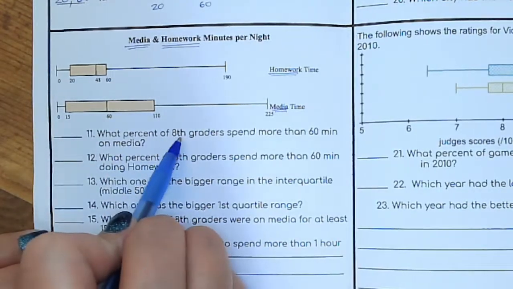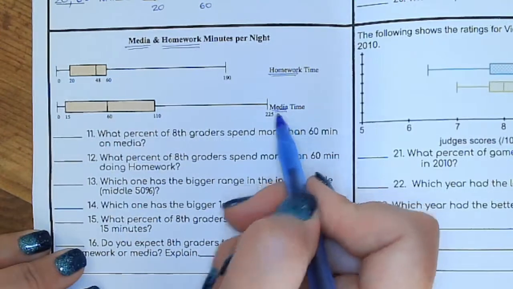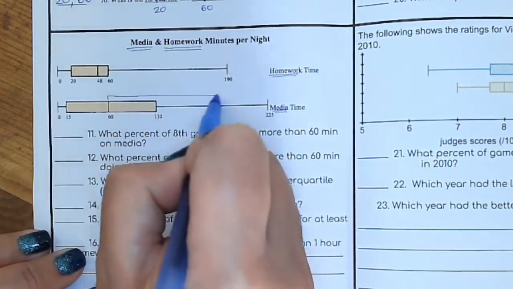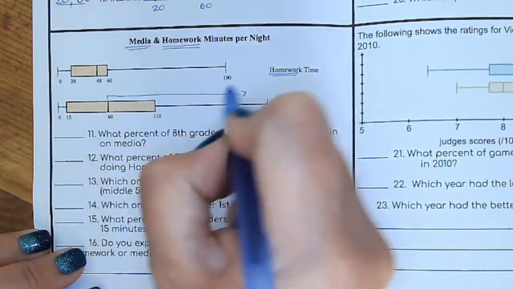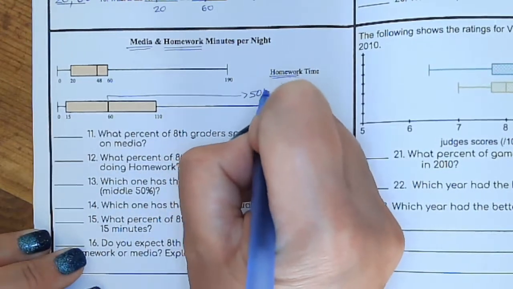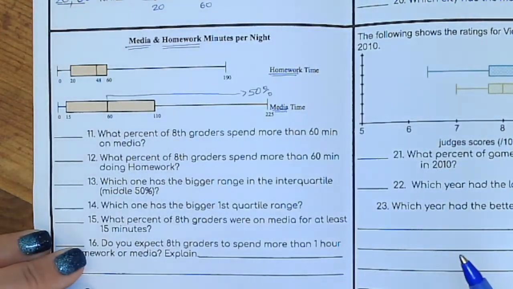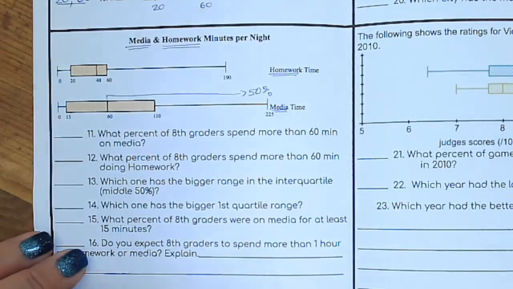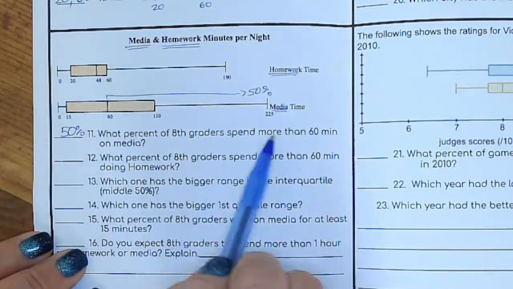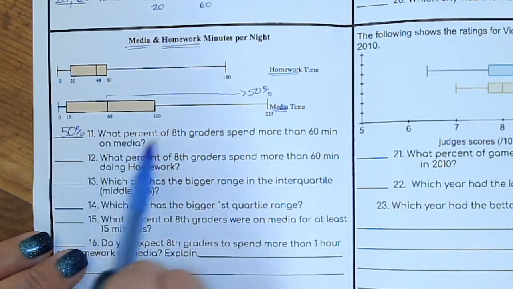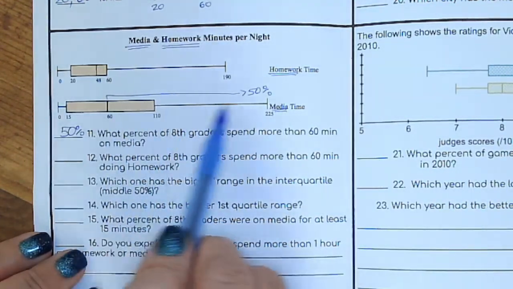What percent of 8th graders spend more than 60 minutes on media? I have to look at the media graph and go more than 60 minutes. So it's this 25% and this 25%. So it's 50% from the middle up. 50% of students spend more than 60 minutes on media. So I make sure I look at the media graph, more than 60, two sections of the graph, 50%.